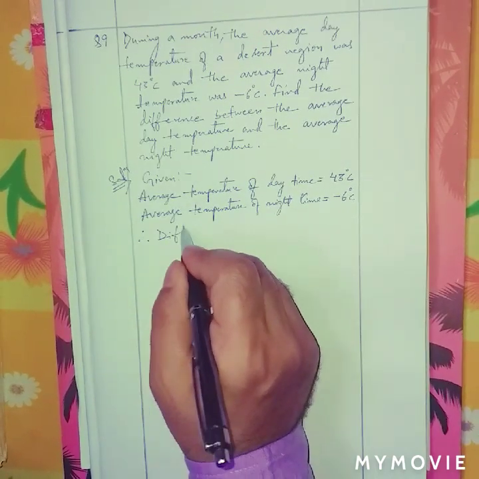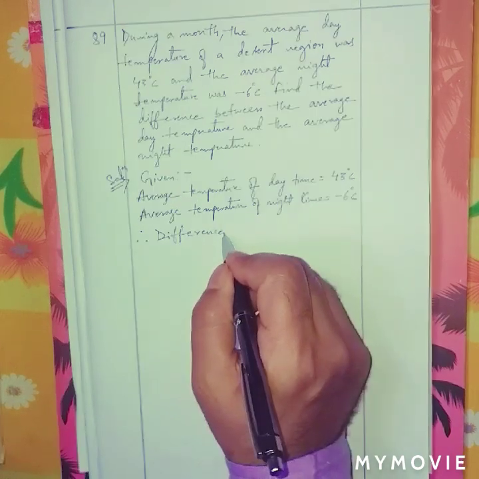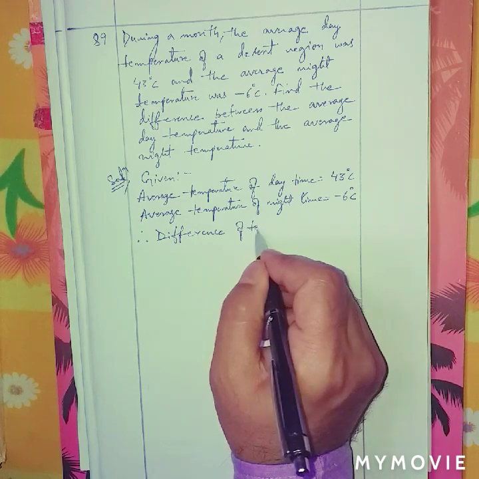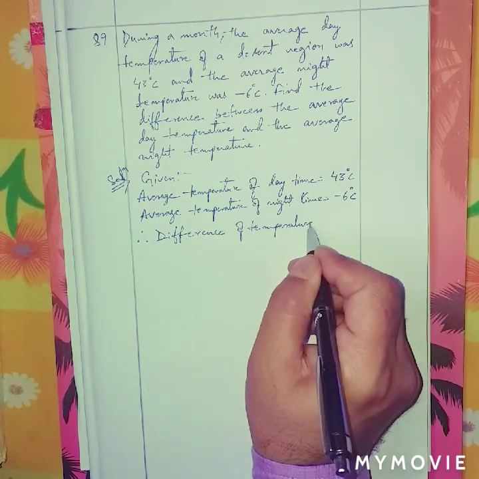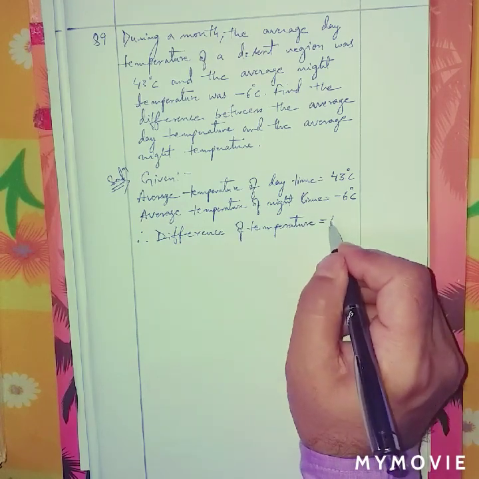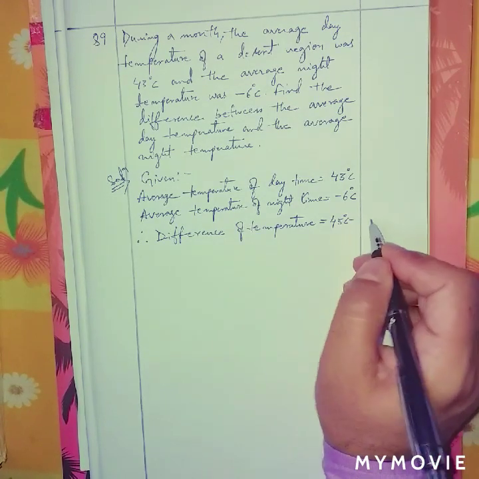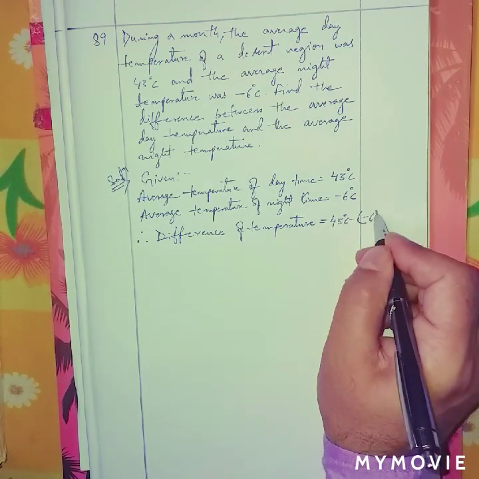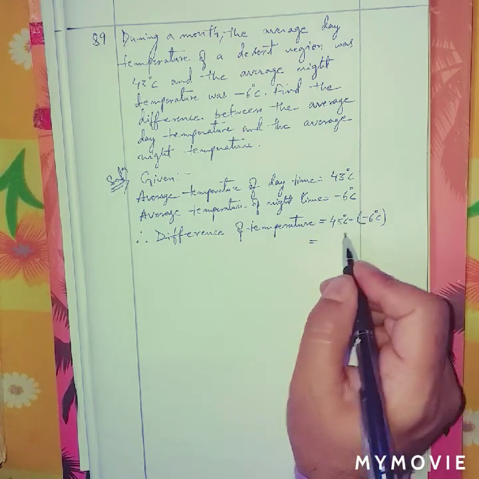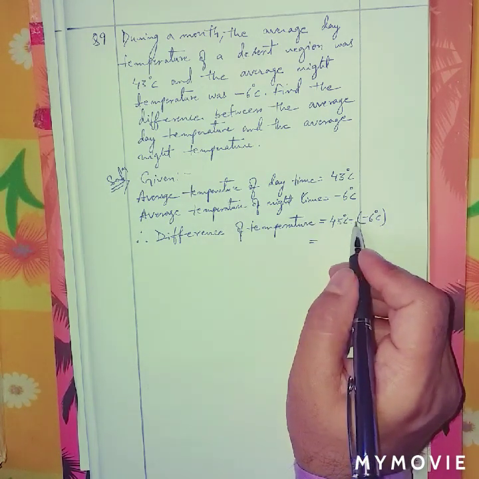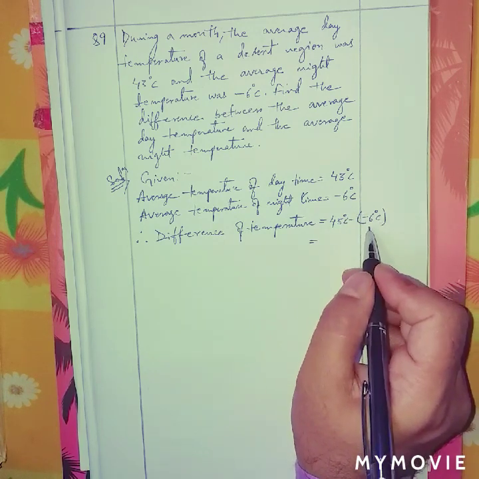Difference between means what? We have to subtract. Difference of temperature, which is equal to 43 degree centigrade minus 6 degree centigrade, because we have to subtract and this temperature is in minus, so it is inside this bracket.